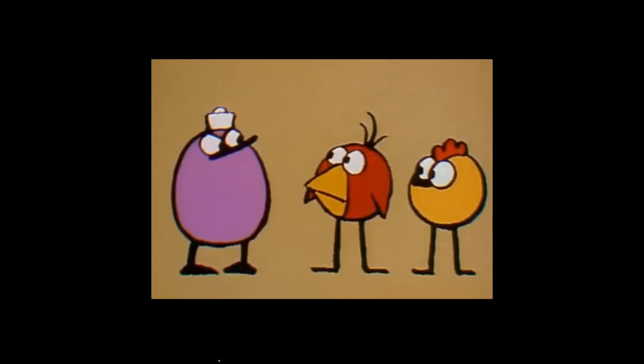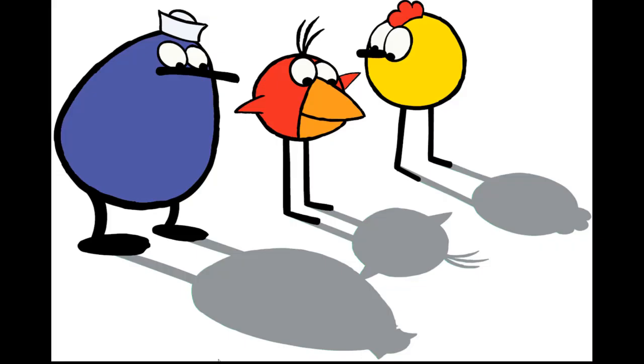When we looked at elements and principles of design, unity and repetition, which we talked about as being continuity, making sure things look the same throughout, and that's very important in animation. We can see those very simple shapes here with our three main characters.